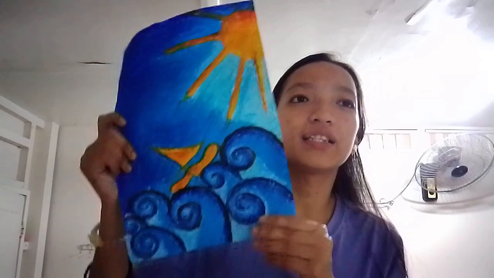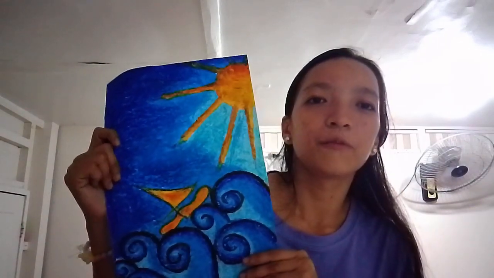Because the sun is placed near the upper left area, and the waves occupy the lower composition, while the boat is positioned at the center right area, which means it is balanced. I can't say that the golden ratio or rule of thirds is perfectly applied, but it is somehow applied in my artwork.